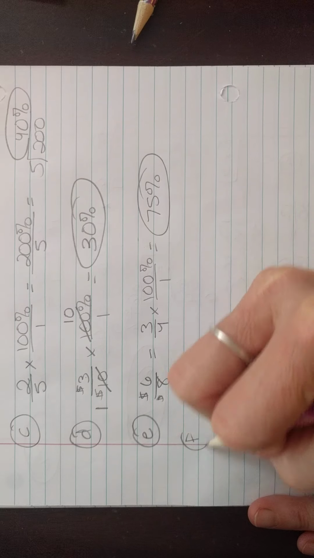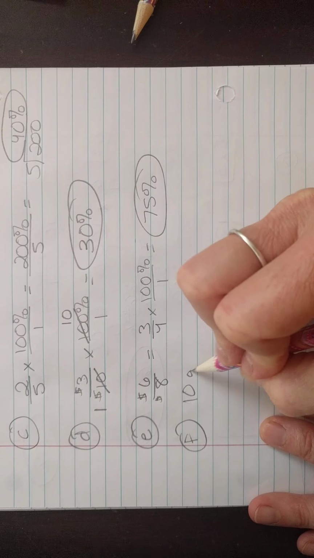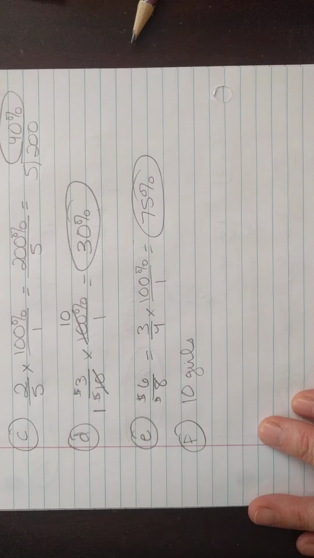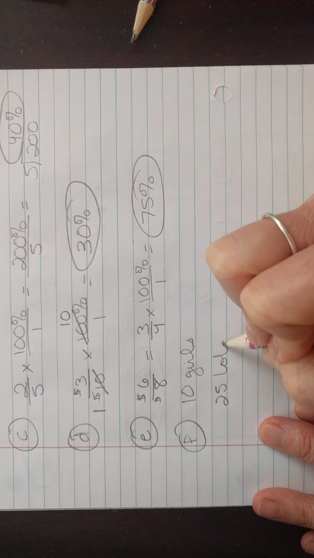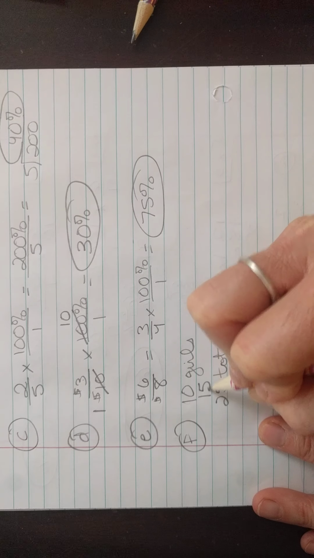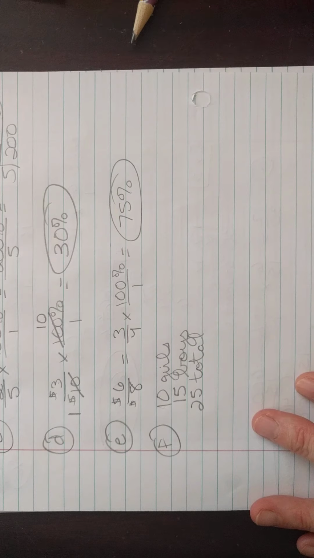And then the last one. 10 of the 25 students are girls. What percentage of the students are boys? So 10 are girls, and there are 25 total. That means everybody else, 15, are boys. And we need to know the percent of boys.